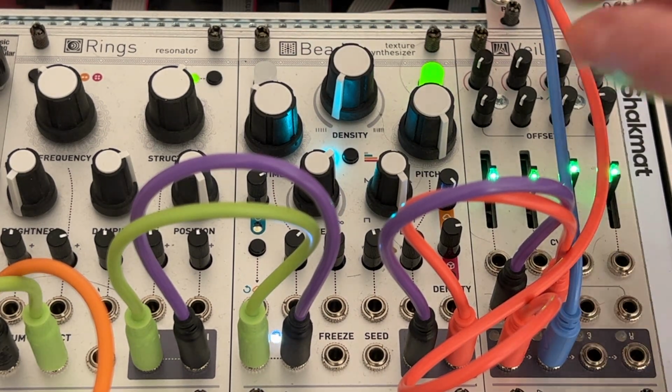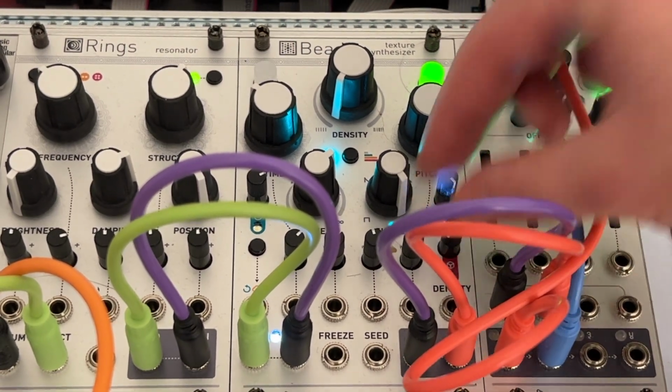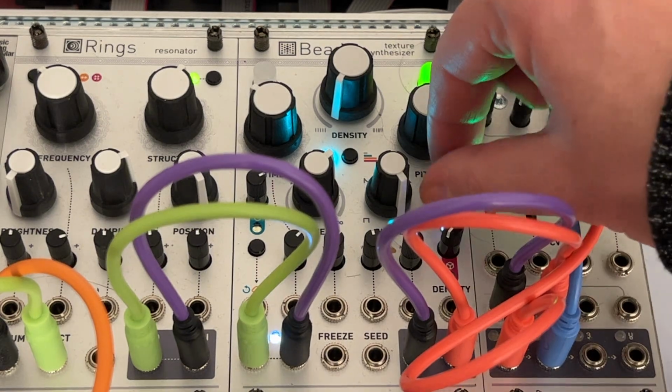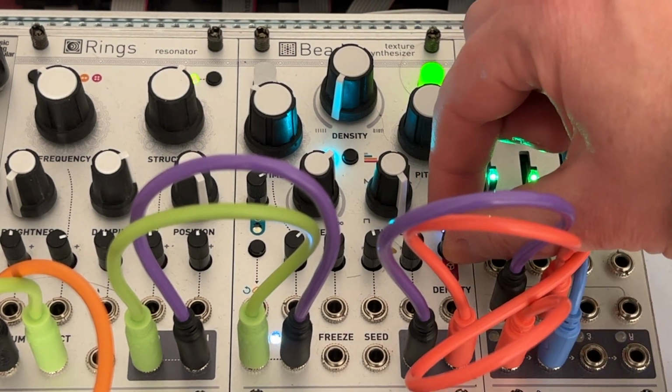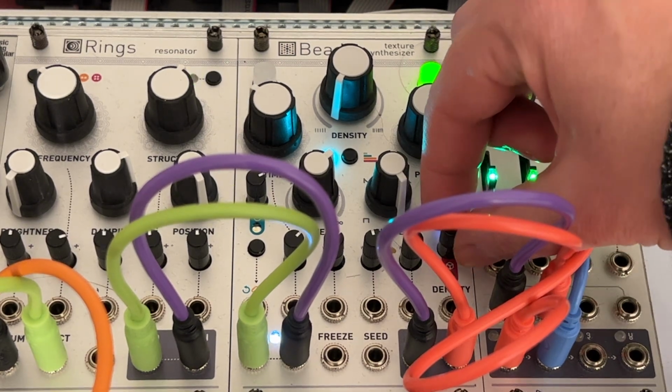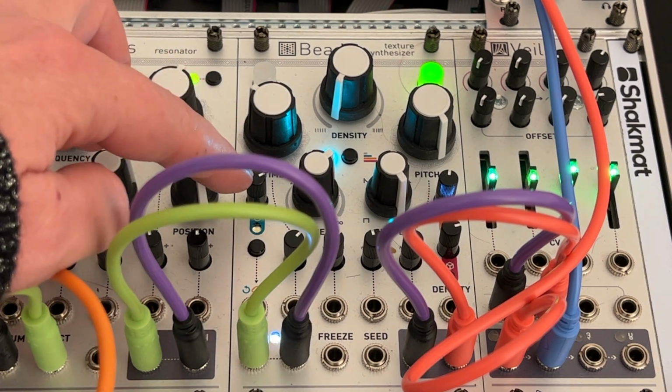As I've mentioned before, we've got reverb, so if I turn the reverb off, this is everything without the reverb, and then we'll add it on again. And then this knob, it took me a while to work this one out.